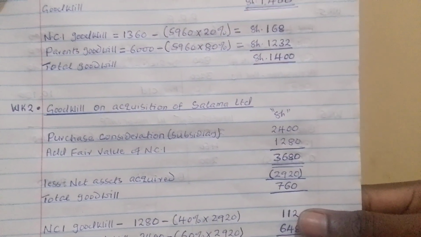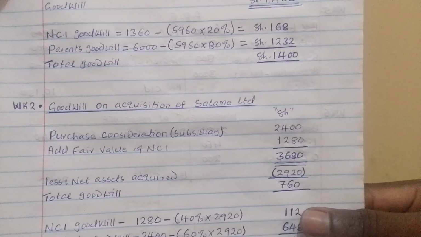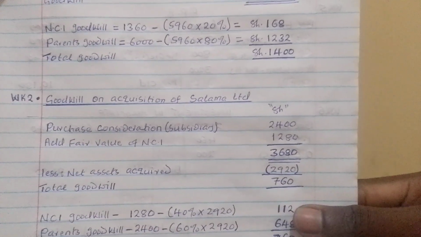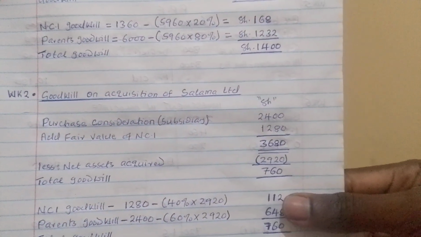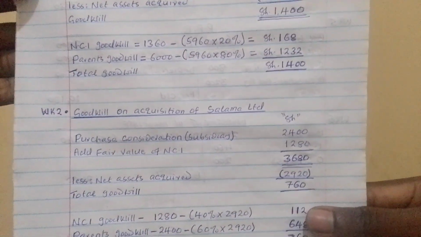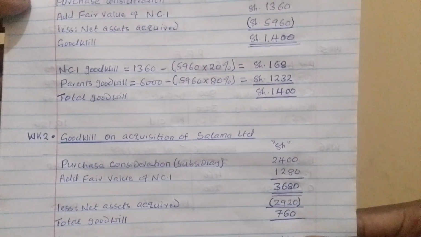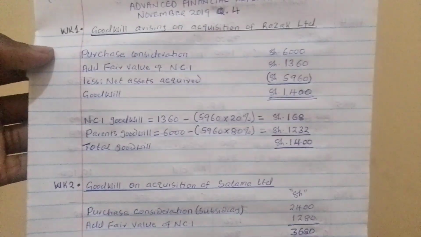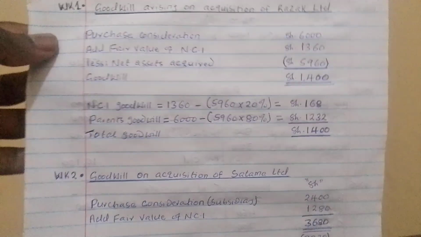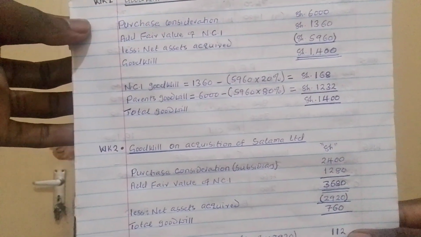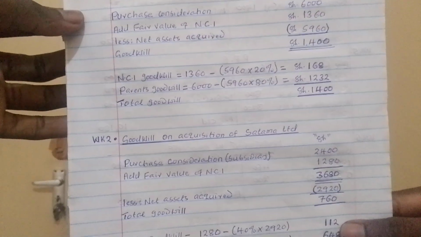Because we acquired 80%. Remember, 80% plus 20% is 100%. So the goodwill in the parent is 1232. The total gives you 1400, the same. So we have calculated goodwill and we have gotten 1400, and we want to apportion that goodwill between the parent and the NCI.